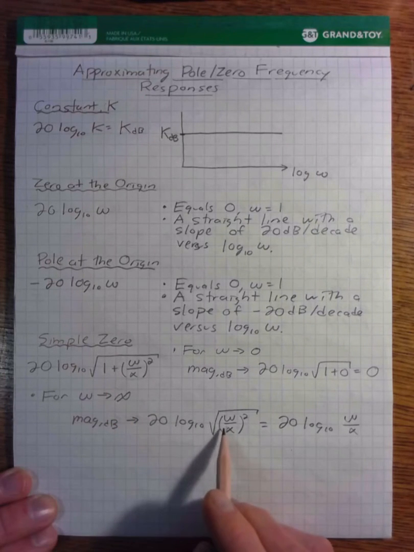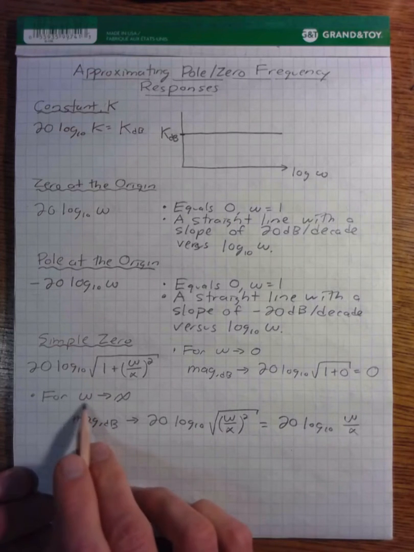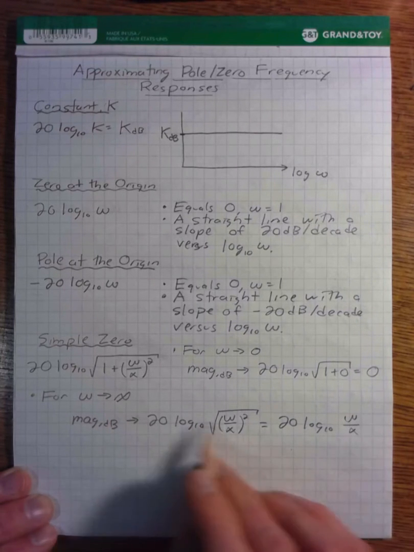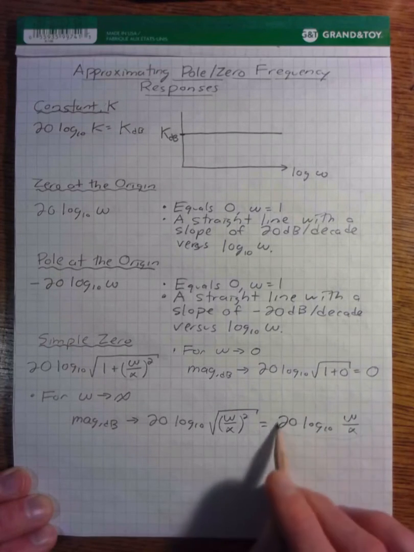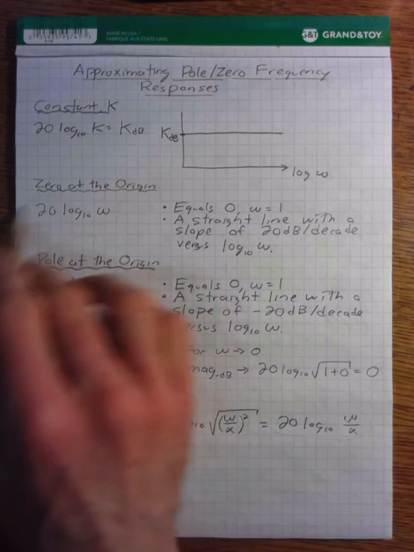And so as omega approaches infinity, the 1 drops out, the square root and the square cancel out, and then we have an equation that looks a lot like what we had up here.